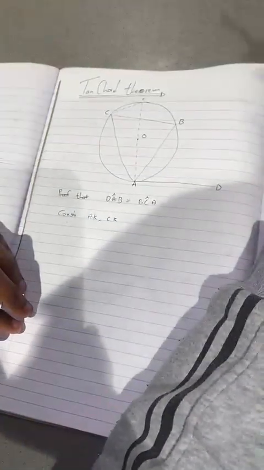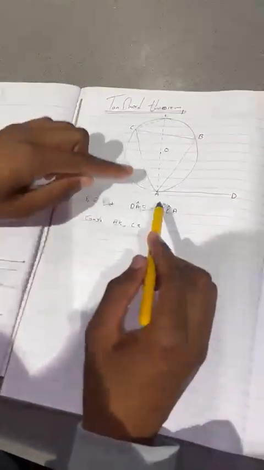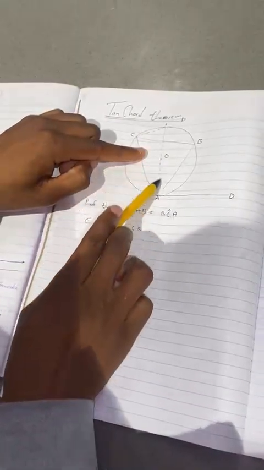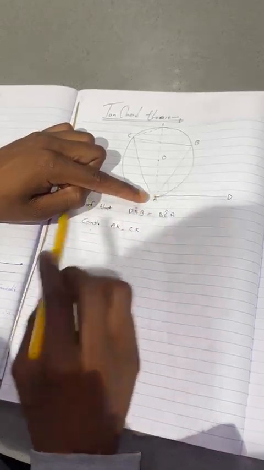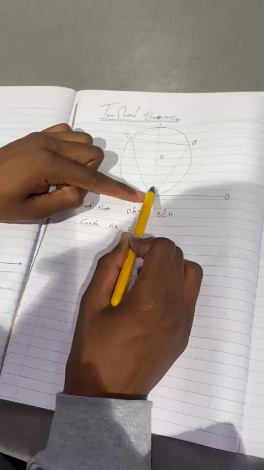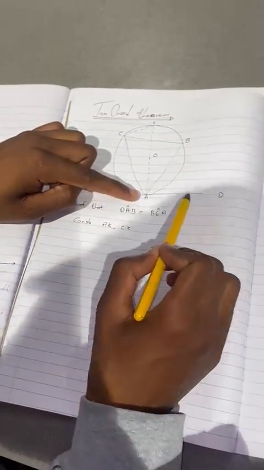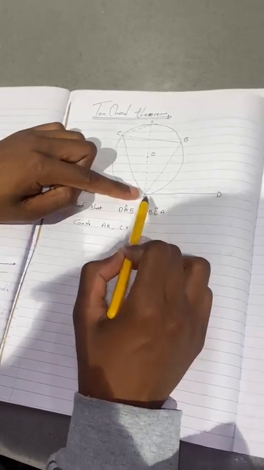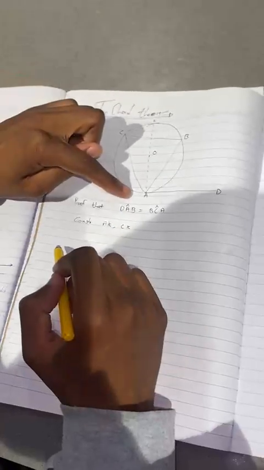Okay, let's move on. After constructing this line, you know that the diameter is always perpendicular to the tangent, meaning that the angle formed here is 90 degrees. The angle formed by the line AD and AK, which is our diameter, is 90 degrees.